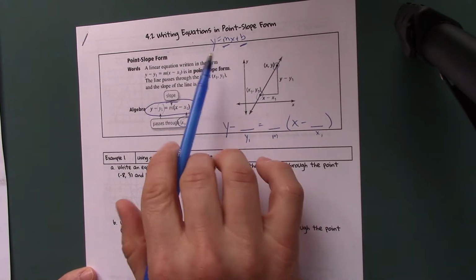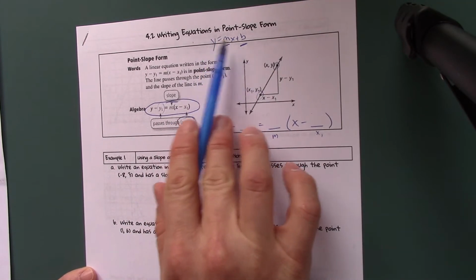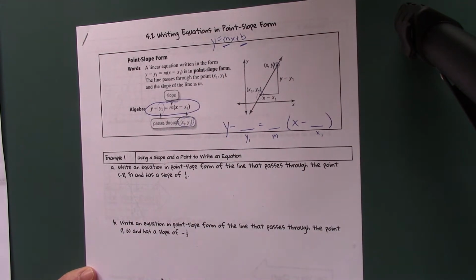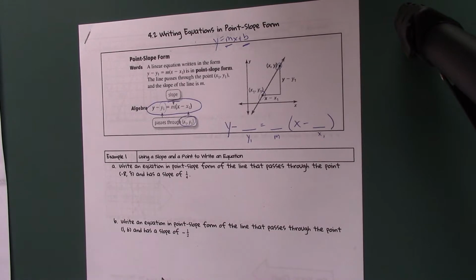The y and the x are fixed, just like in slope-intercept form where you always have a y and an x, you have to have a y and x in these too. And for a lot of these, you're going to be able to write one of two answers. So the first thing here says write an equation in point-slope form of the line that passes through the point 8,3.